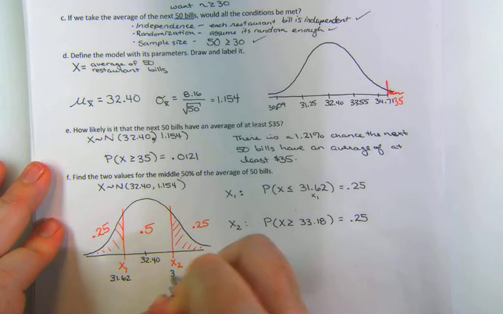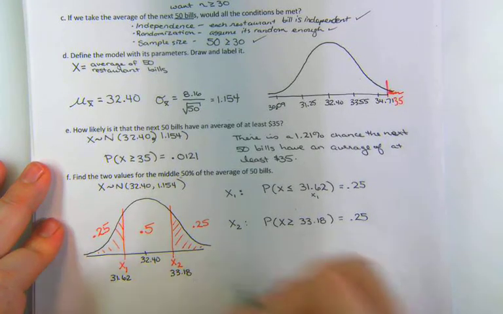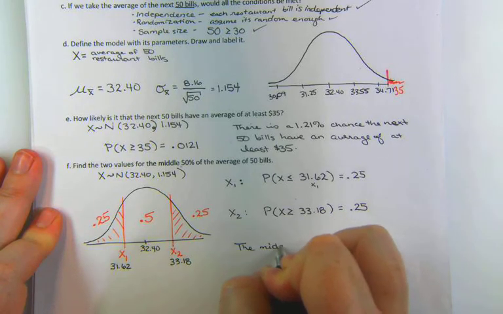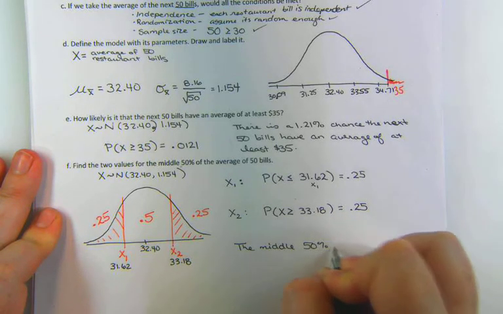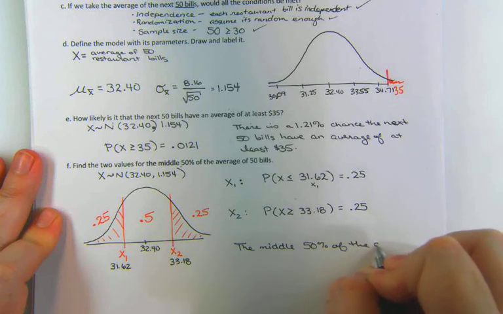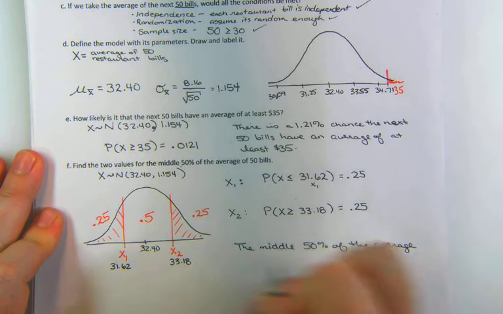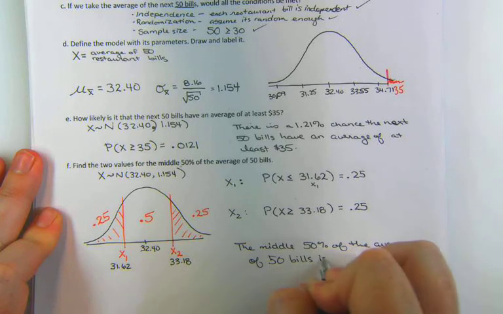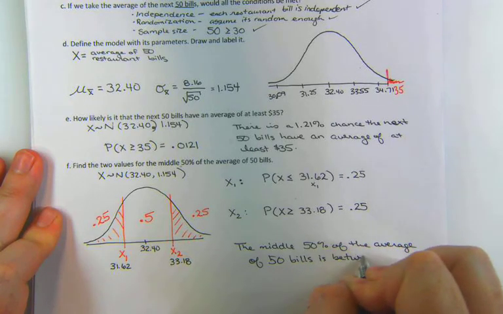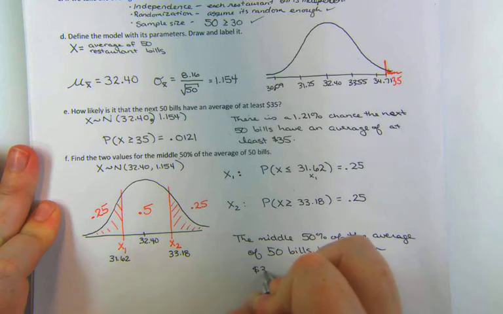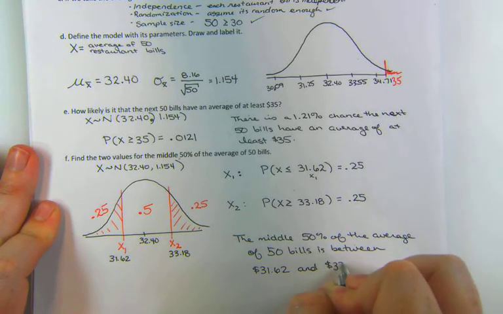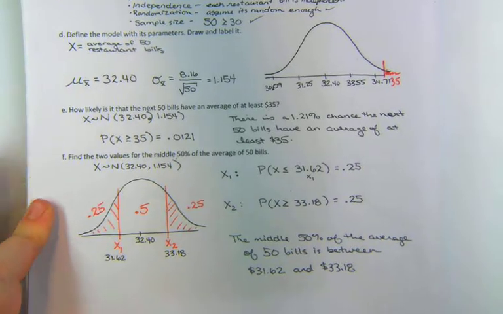For x2, what we'd want to do is find the probability of x being more than or equal to, so we create this right tail over here such that the right tail is equal to 0.25. And what GeoGebra will do is fill in the blank there with a 33.18. So this gives us our lower value of 31.62, upper value 33.18.